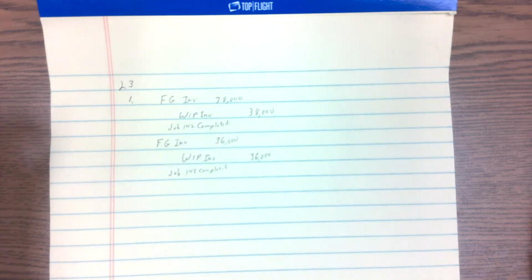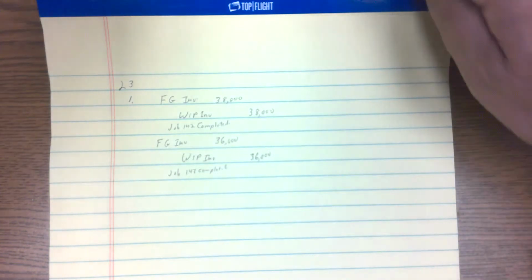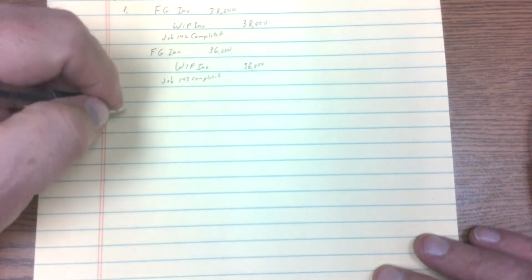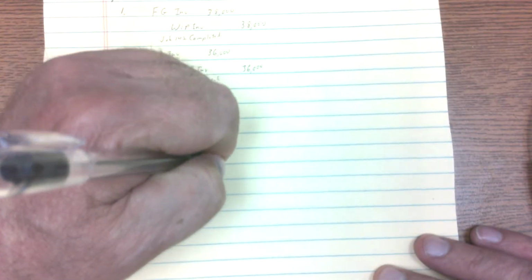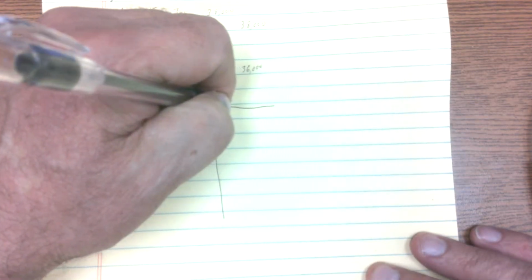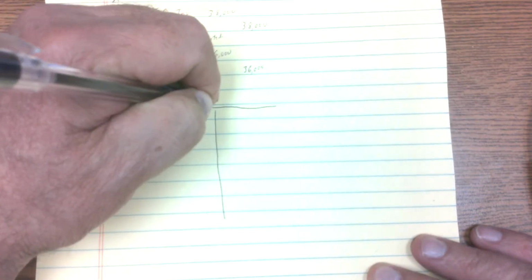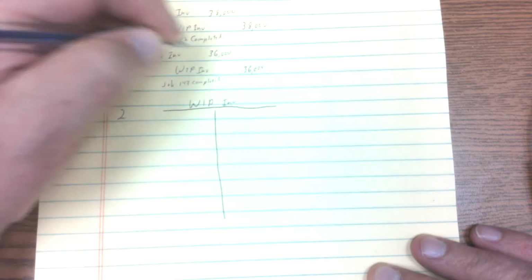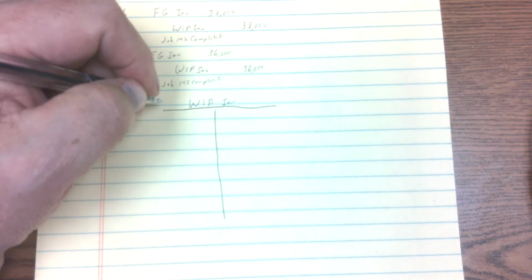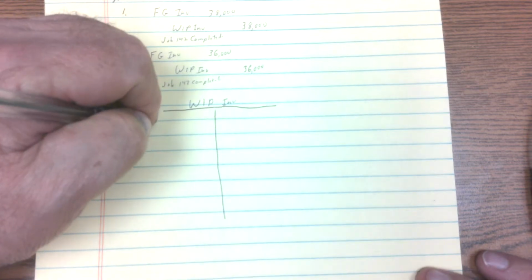Then part 2 says open a T account for work in process, enter the beginning balance, post the journal entry, and compute the ending balance in work in process inventory. Okay, so part 2, we're going to create a T account. And this is going to be the work in process inventory. And we're going to start with our beginning balance of 20,000.